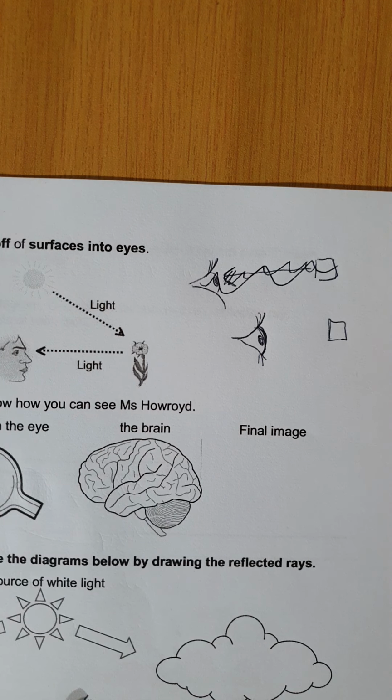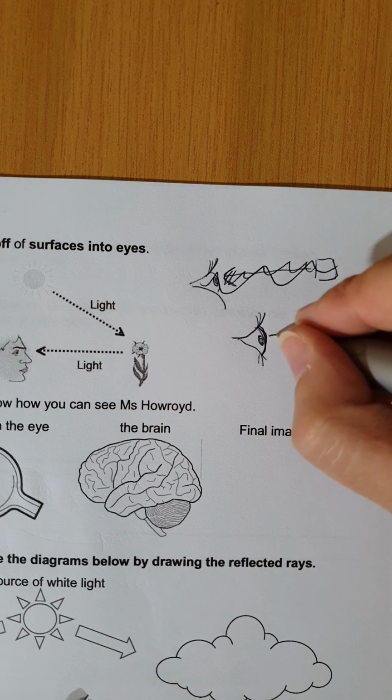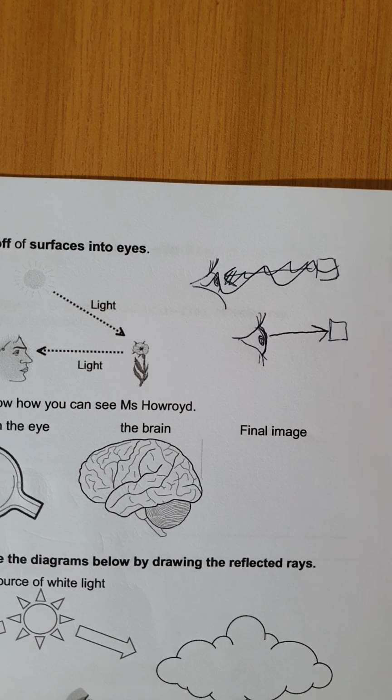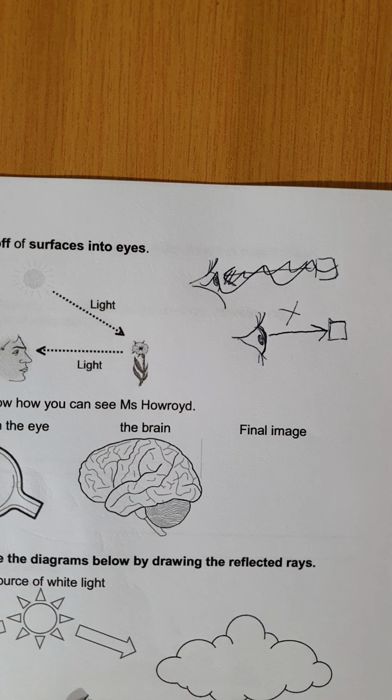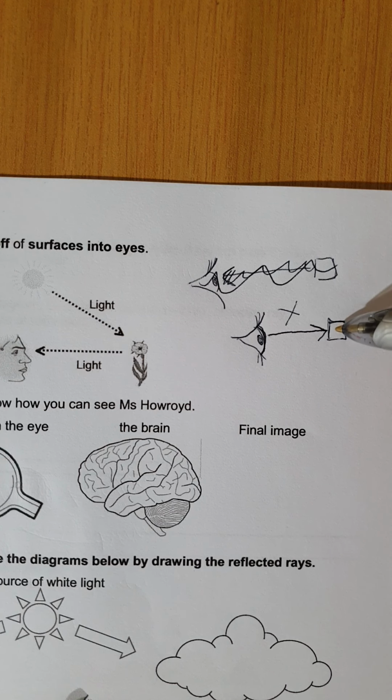Now what a lot of people tend to do is draw a light ray going to this box, for example. And that is wrong. How can you imagine yourself, you're not Cyclops from X-Men? You can't beam light rays out of your eyes.